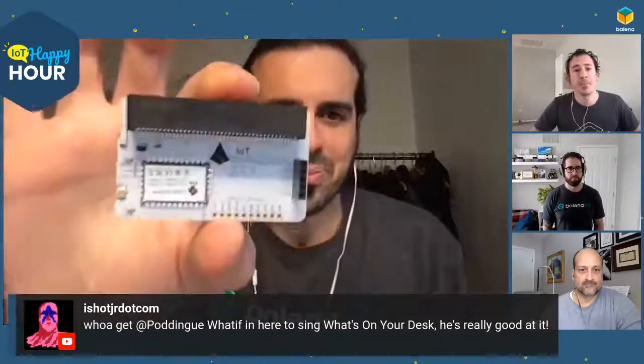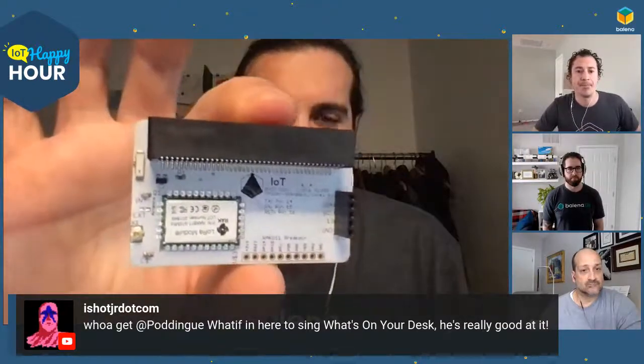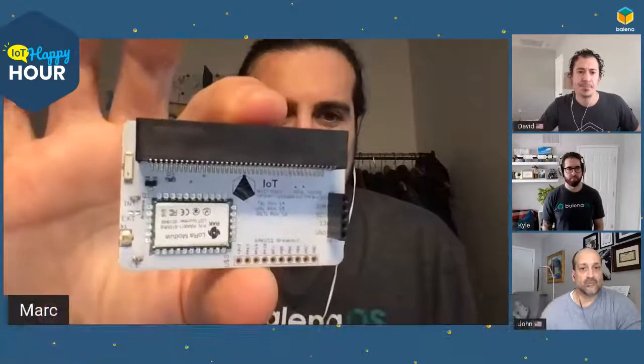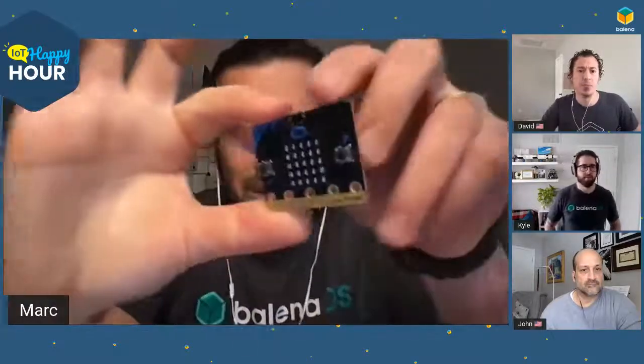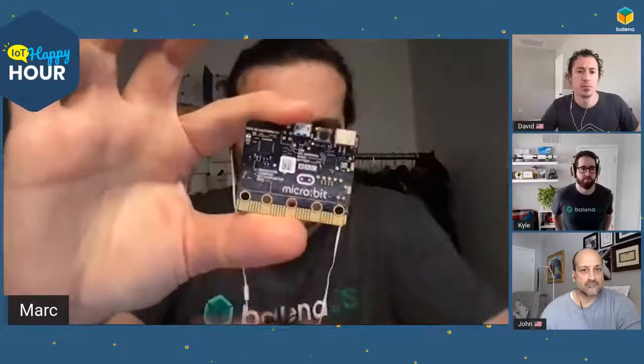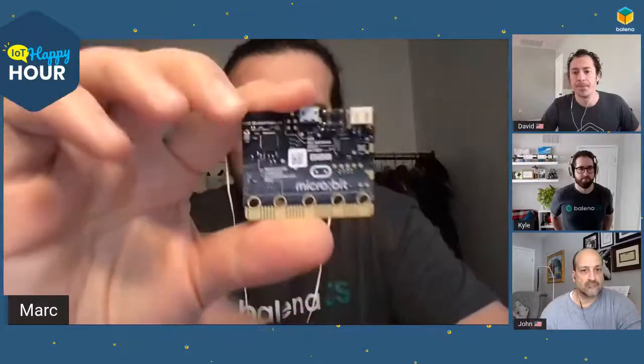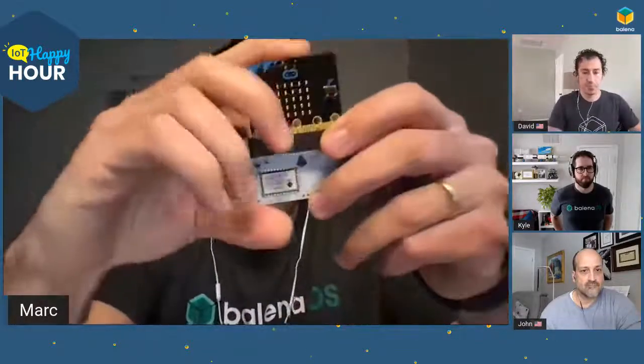But I'm playing with another LoRa node that Aaron shipped me from Pi Supply. This is a microbit LoRa node. I don't know if you know microbit. Microbit is this board. Yeah, that's the BBC one. Yeah, the BBC microbit.